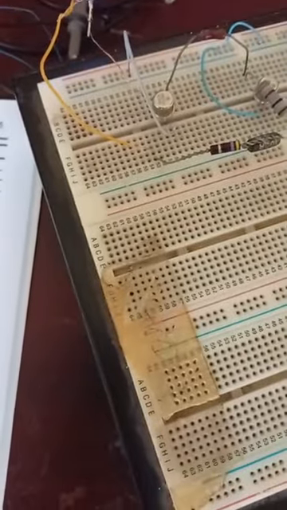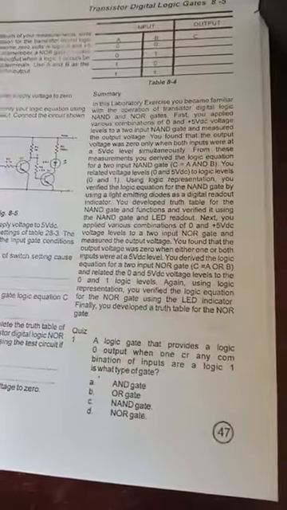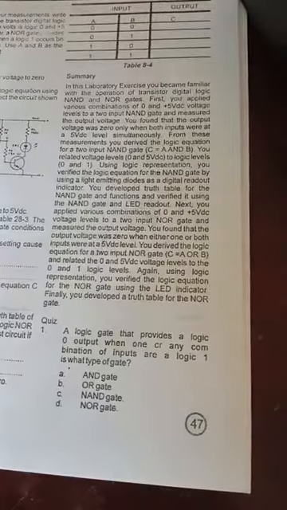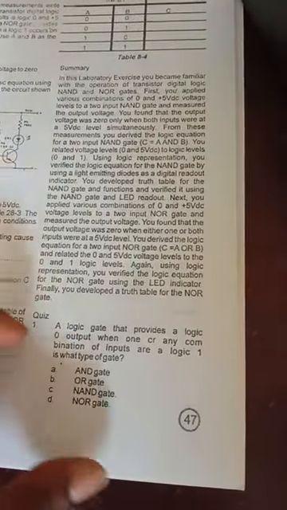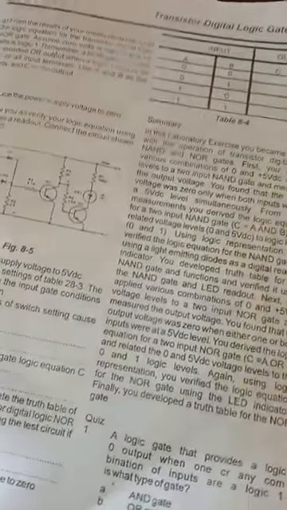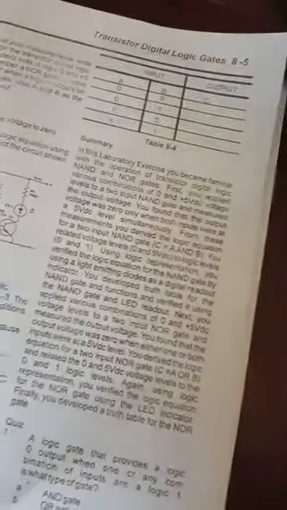So then reduce the power supply to 0. We now turn off our source of power supply. We'll turn it off and our light is off. Then we'll read our summary from there. We'll still talk more about that when we have class. Then we'll look at our quiz. So we'll check the quiz. Most questions we are asked to solve are simple questions. So that's that about transistor digital logic gates, NAND and NOR gate.